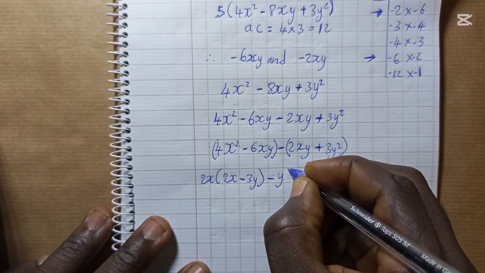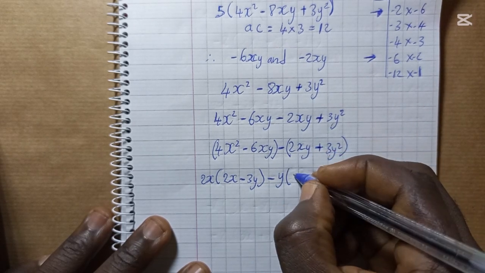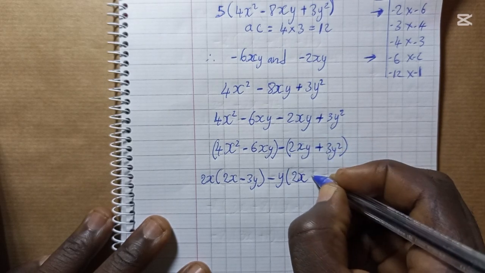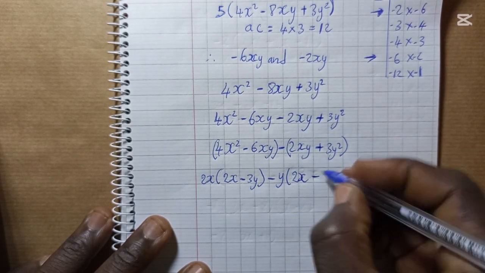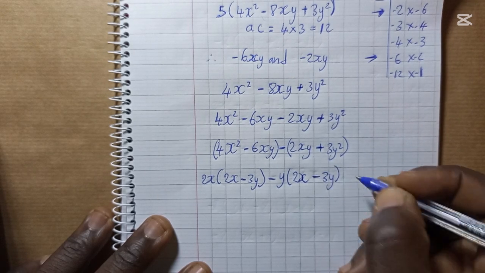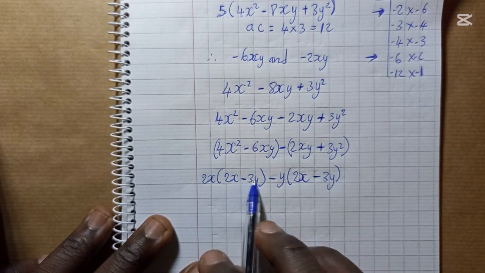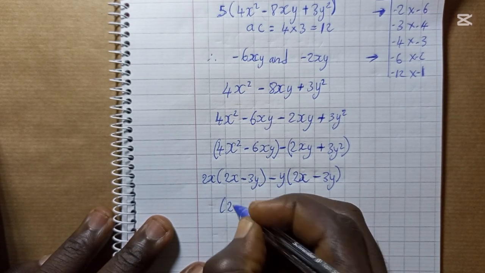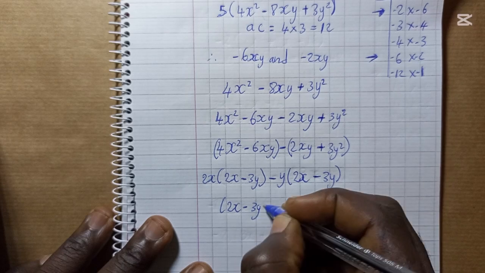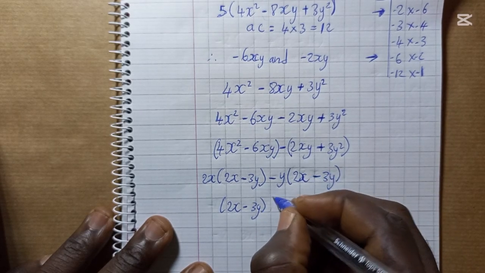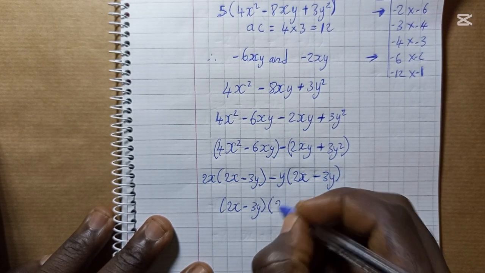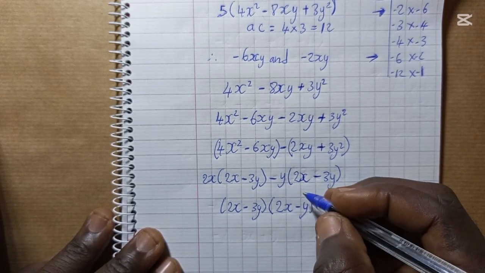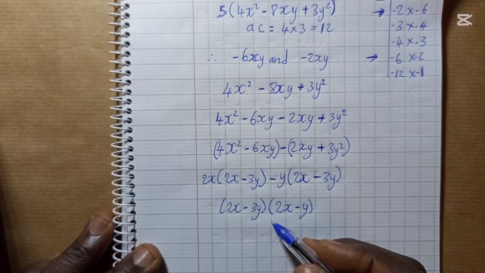I have y open bracket 2x minus, we affect what plus, then turn minus, you have 3y. Can you see that this and this are the same? So write out this: I have 2x minus 3y close bracket, and I open another bracket for this, 2x minus y. Now these are the other two factors.